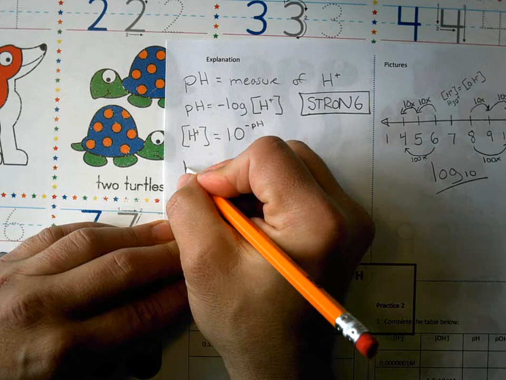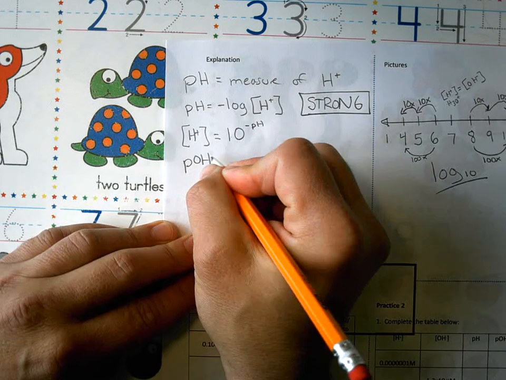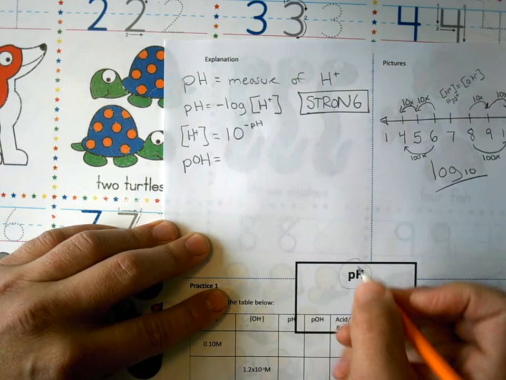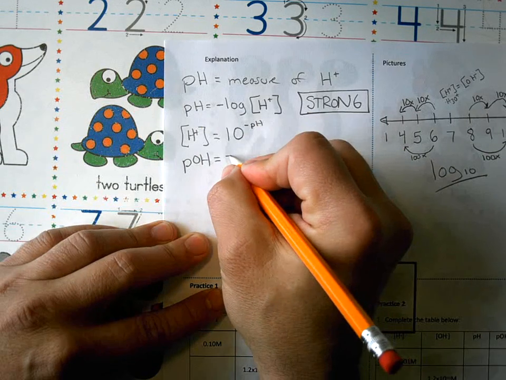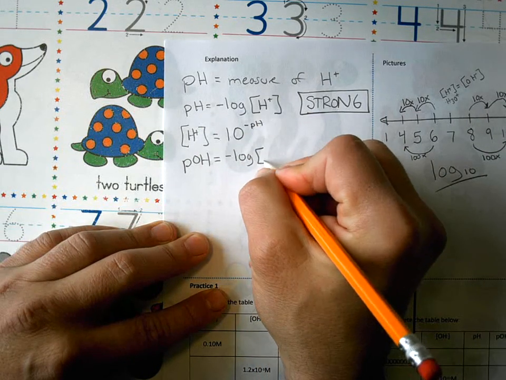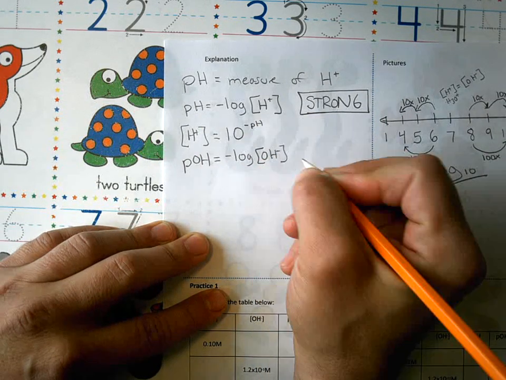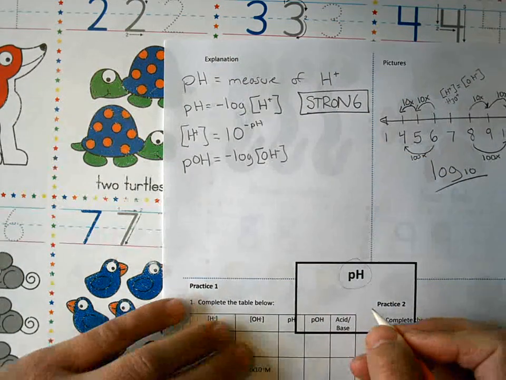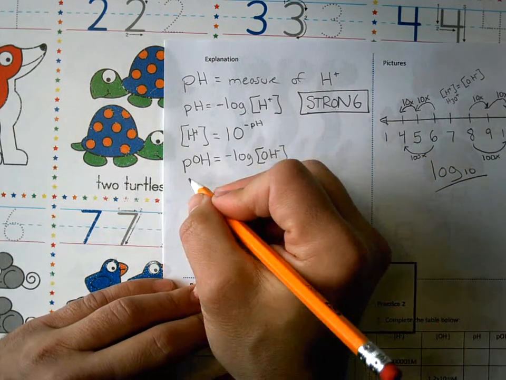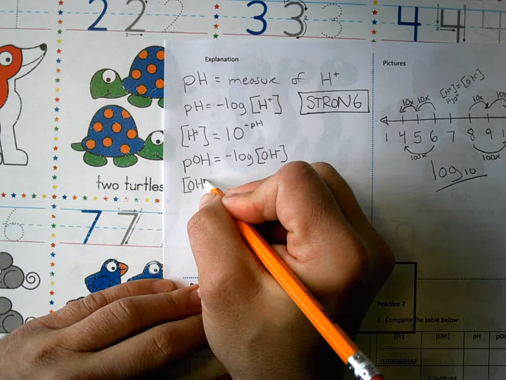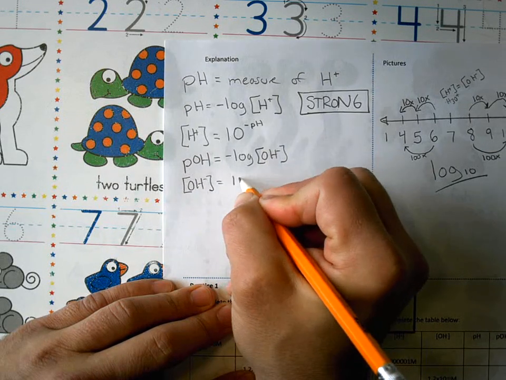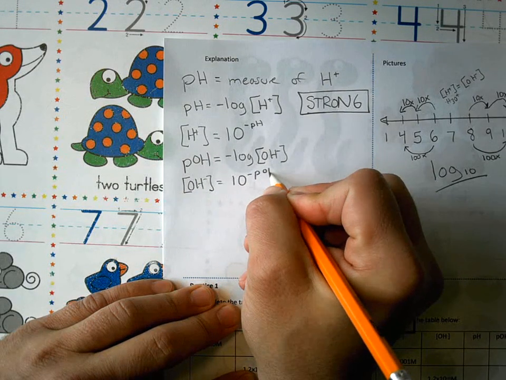Okay, there's also actually something we don't talk about too often, a concept called pOH. This would be very similar to this concept. It's just the negative log of the concentration of OH minus ion in solution. And then again, to do the opposite of this, to find out what is the concentration of OH minus, we would do 10 raised to the negative pOH.